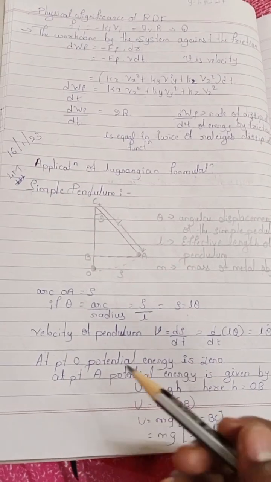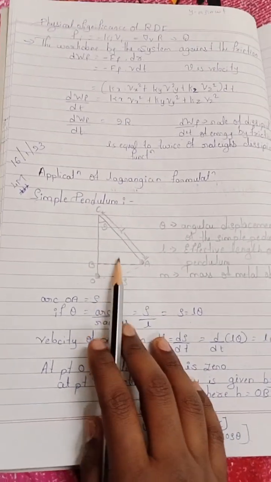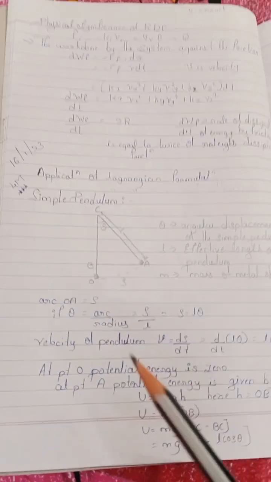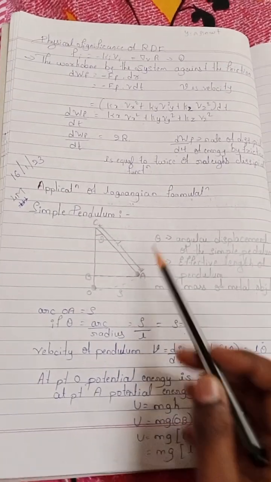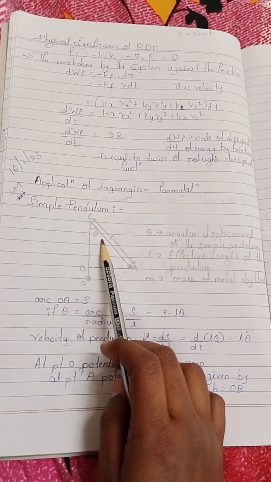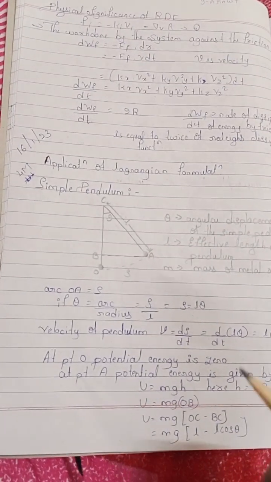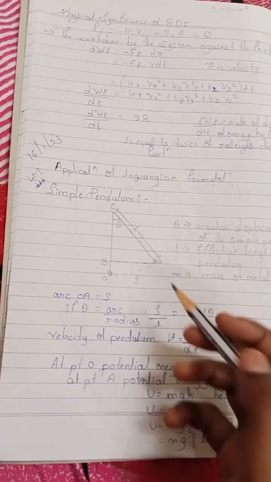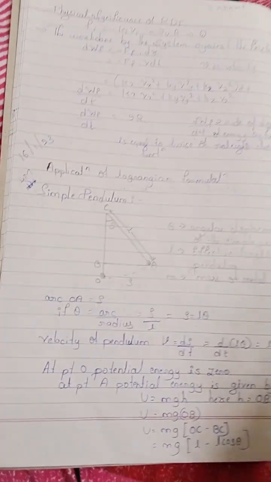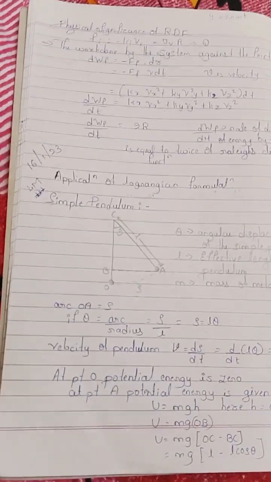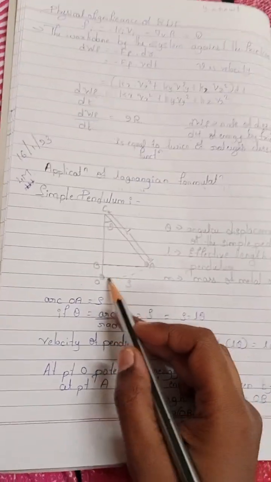So in the simple pendulum, we are considering a simple pendulum from O to A. It oscillates from O to A of radius S, and theta is the angular displacement, and L is the length or effective length of the pendulum, and M is the mass of that metal ball. Okay. So this is the arc.